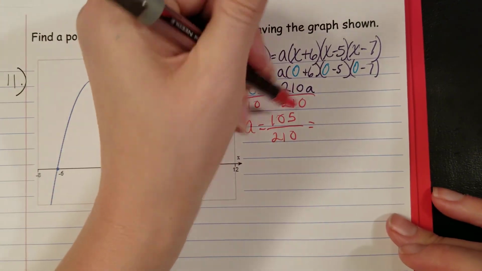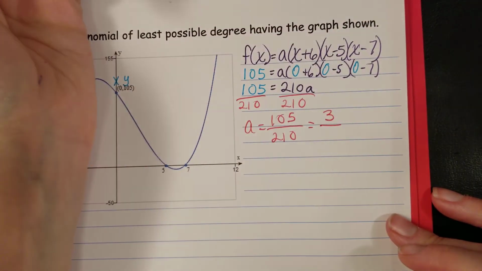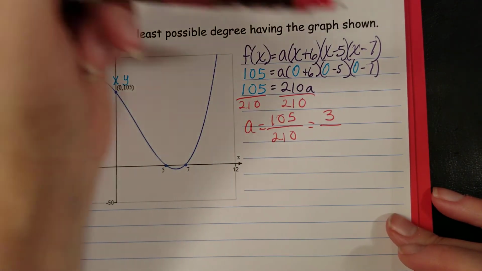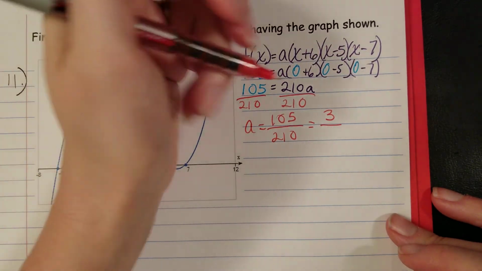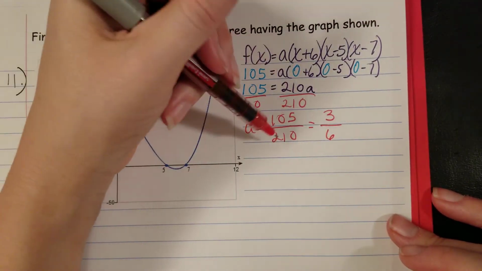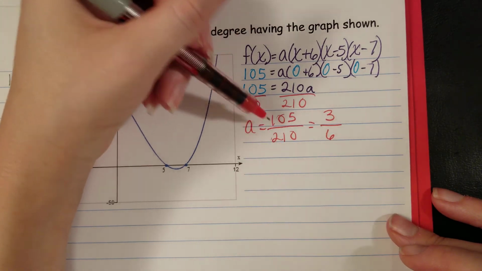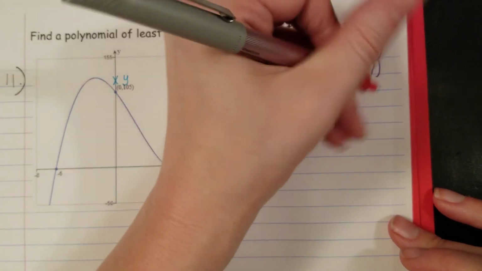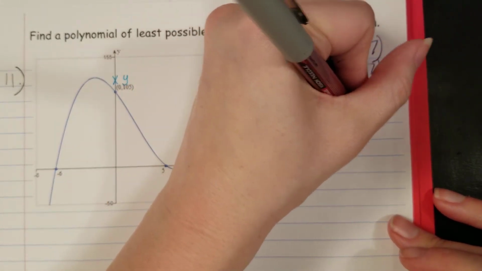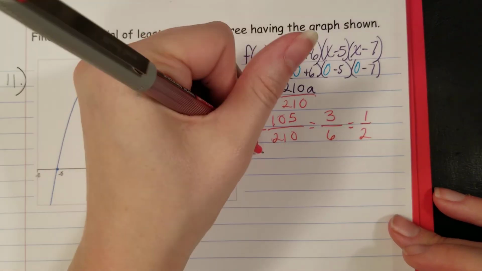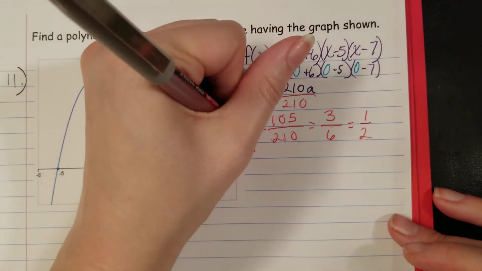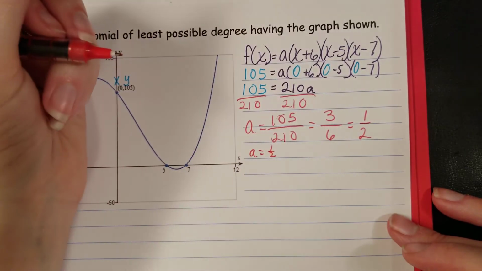So 35 would go in there 3 times. And then for 210, 35 would go in there 6 times. Oh, okay. 105 actually goes into 210 2 times. That's 1/2. That would have been a lot easier to just notice that ahead of time. So a is 1/2. Okay.